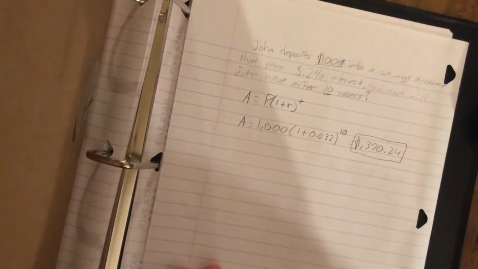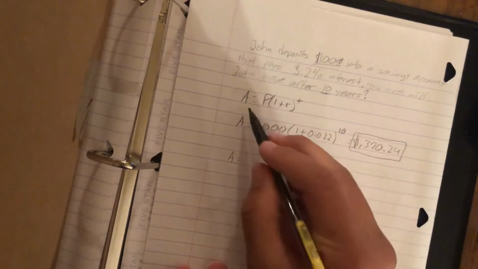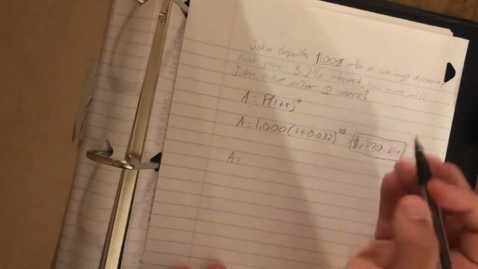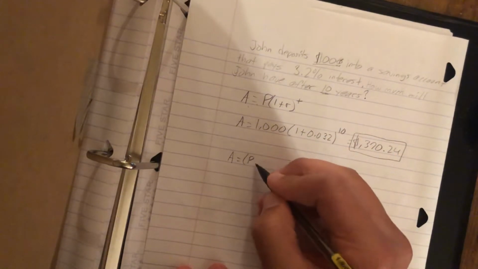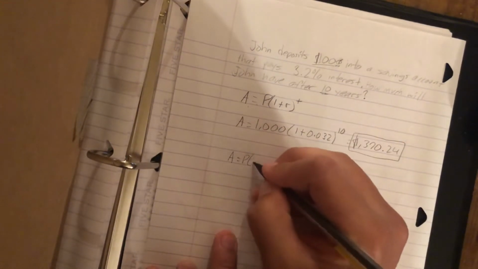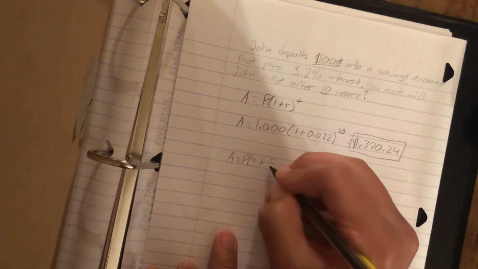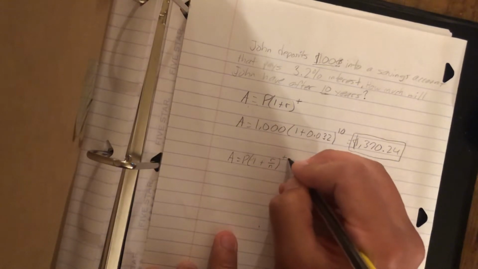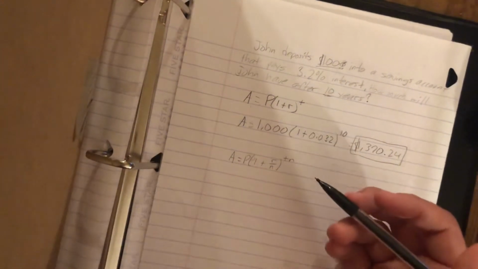So now what if we say that this account gets compounded monthly? So this equation will change slightly. Instead of being A equals P times 1 plus R to the power of T, it will be A equals P times 1 plus R over N, to the power of T times N. And N is the number of times it gets compounded yearly. So if his account gets compounded monthly, we'll make N equal to 12.